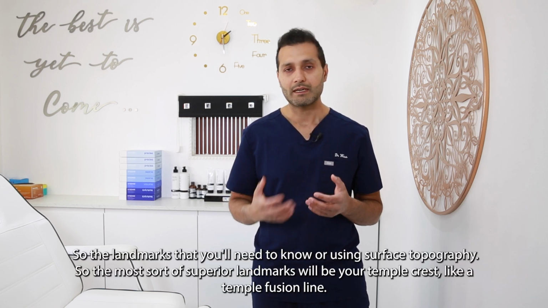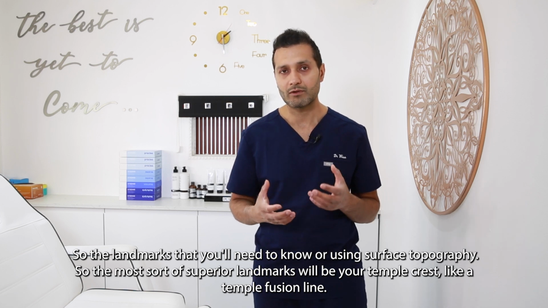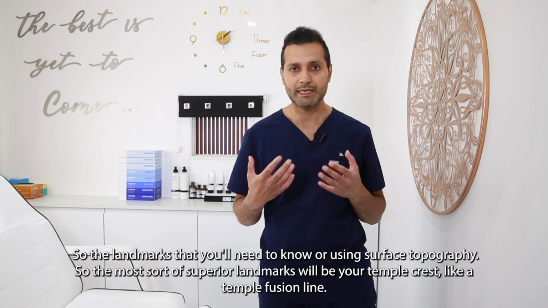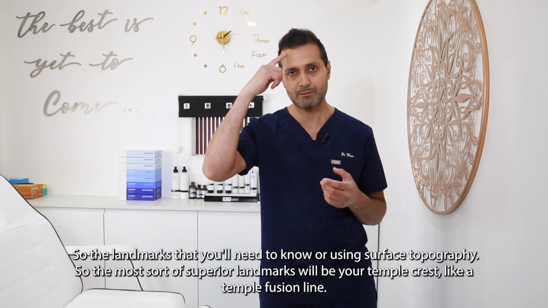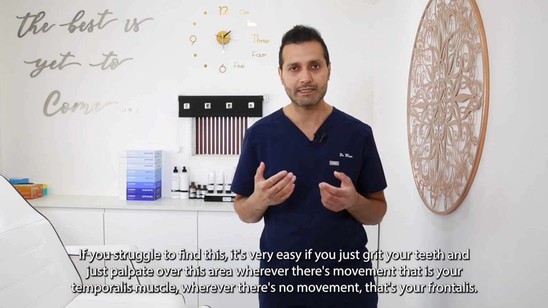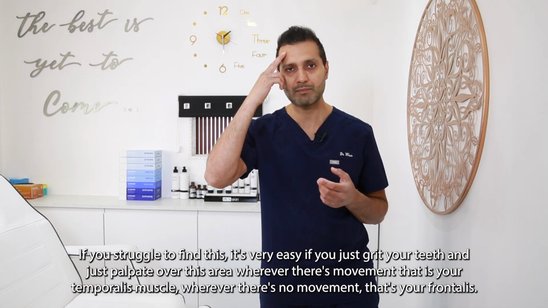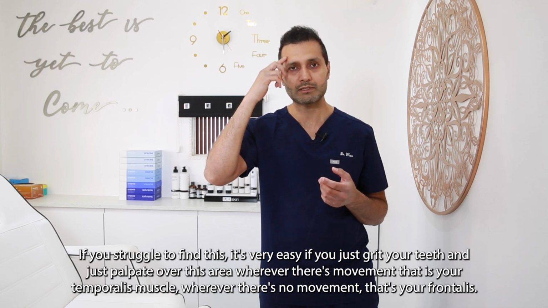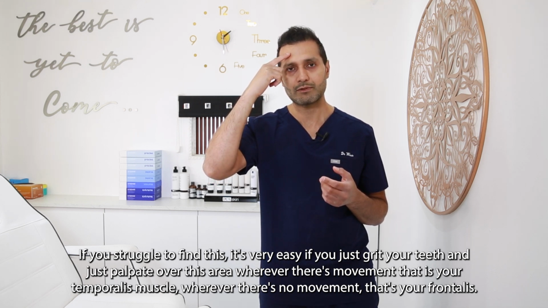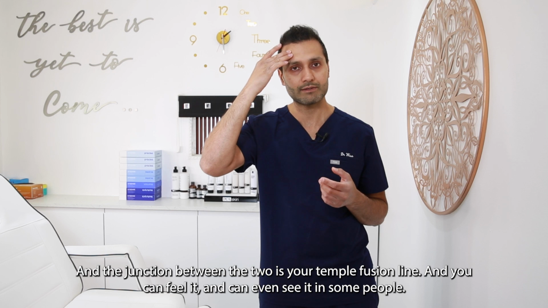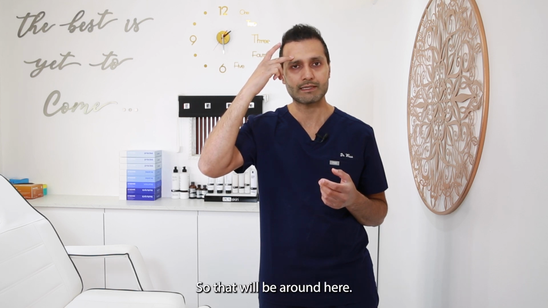So the landmarks that you'll need to know are found using surface topography. The most superior landmark will be your temporal crest or your temporal fusion line. If you struggle to find this, it's very easy. If you just grit your teeth and palpate over this area, wherever there's movement, that is your temporalis muscle, and wherever there's no movement, that's your frontalis. The junction between the two is your temporal fusion line, and you can feel it or even see it in some people, so that will be around here.